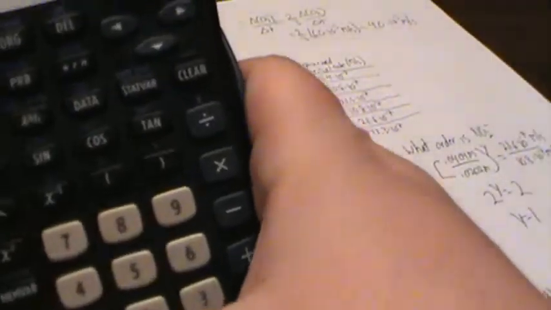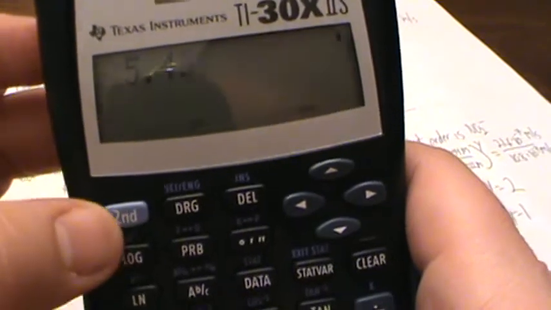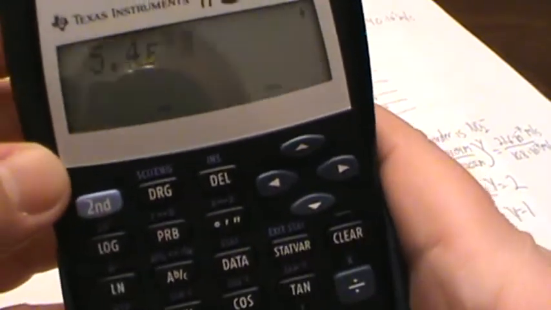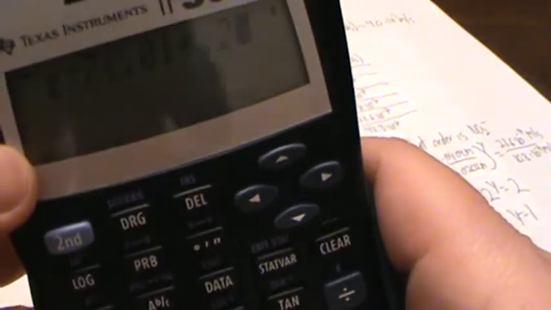Okay, so let's get our calculator out. 5.4 times 10 to the negative 7th divided by 0.01 times 0.2.